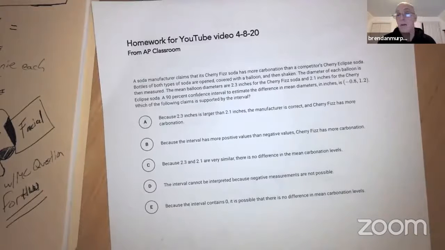I typically want, well, I almost always want high confidence. Of course, as I get higher confidence, the interval tends to get bigger. And so it's sort of a trade-off, right? Which of the following claims is supported by the interval?